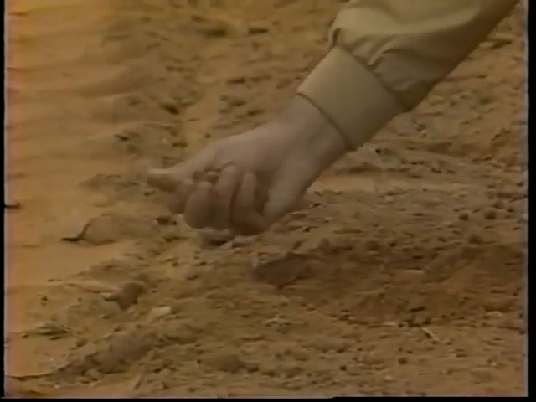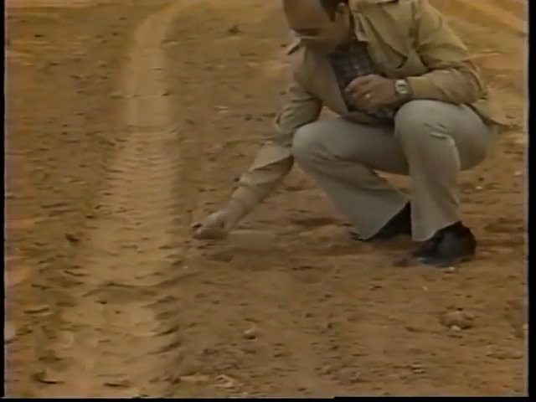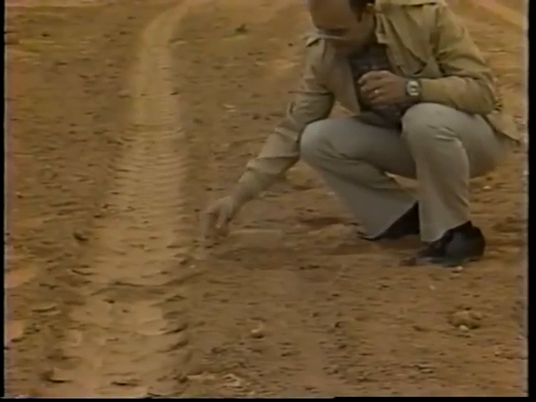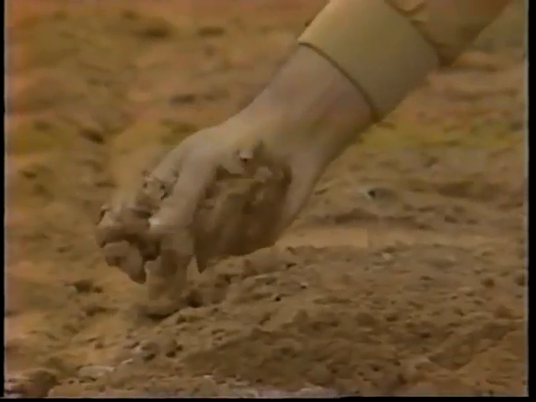This will help obtain good compaction. If the sample runs out between your fingers when you squeeze, it is too wet. It must be allowed to dry before it is placed.